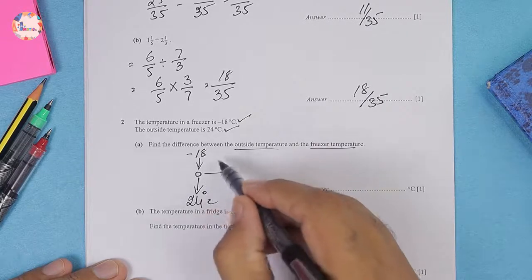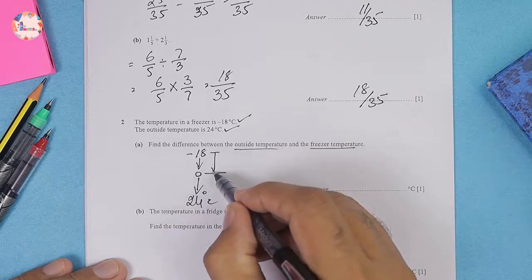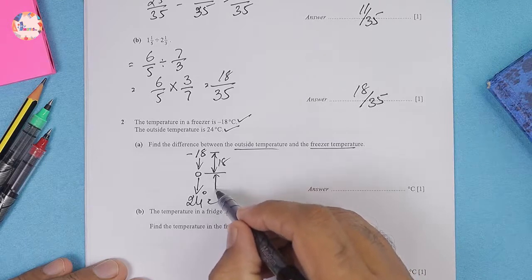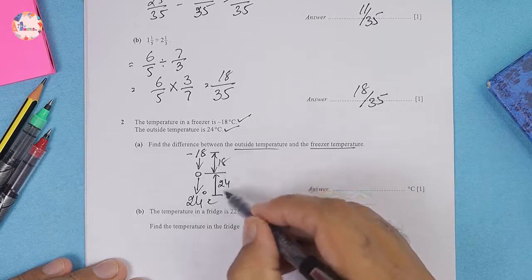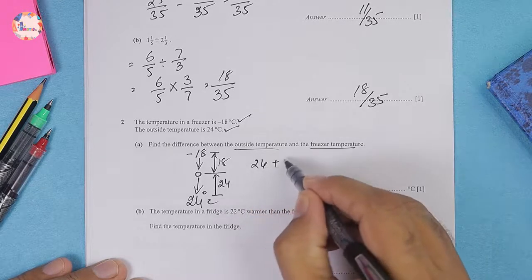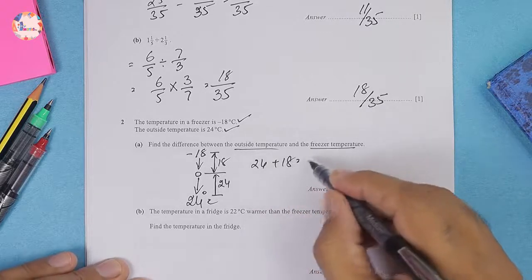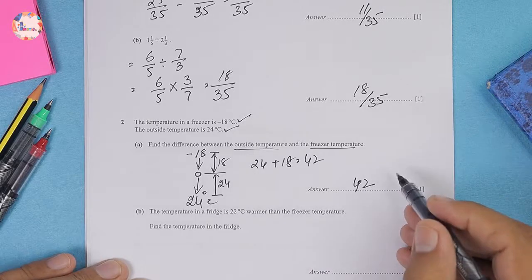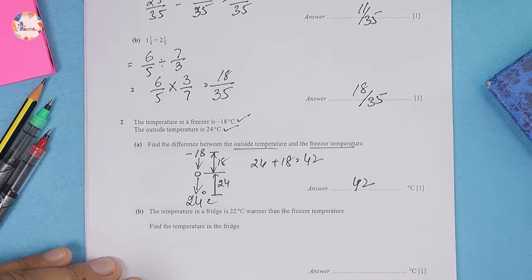From minus 18 to 0 will be a difference of 18 degrees, and from 0 to 24 it will be 24 degrees. So we can combine these two to get the answer. 24 plus 18 will be equal to 42. So the answer will be 42 degrees Celsius. Degree Celsius is already written.